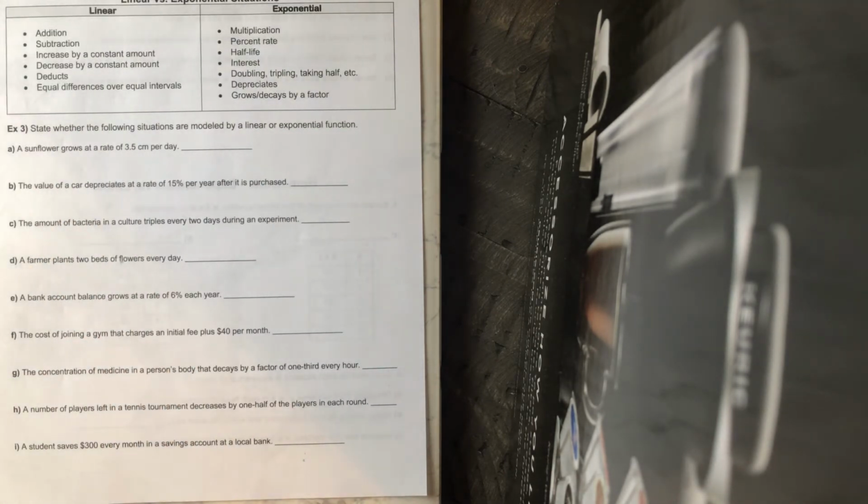All right. So moving on to the final page. Now I'm still looking at what's making these word problems linear or exponential, based on the vocab. So on the first page, we decided if it was linear or exponential by the function. The second page, we decided by the table itself. And now I'm going to decide by looking at the word problems.